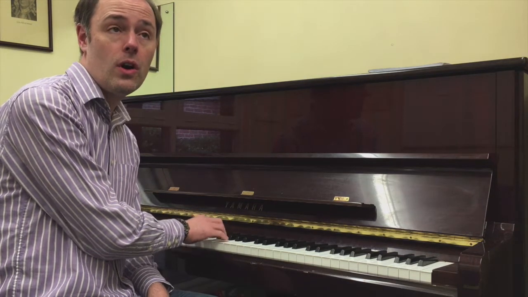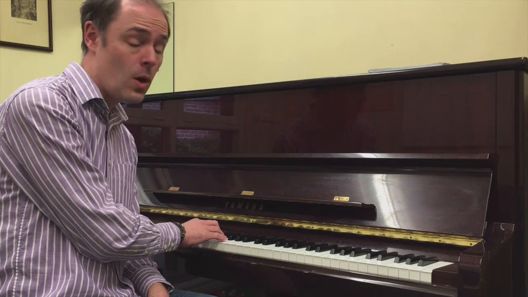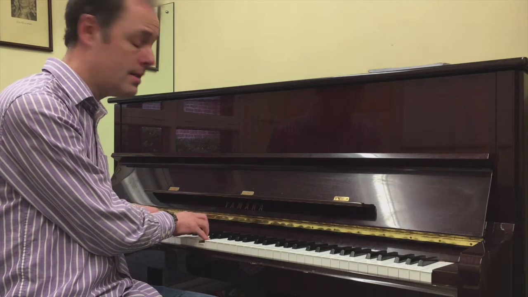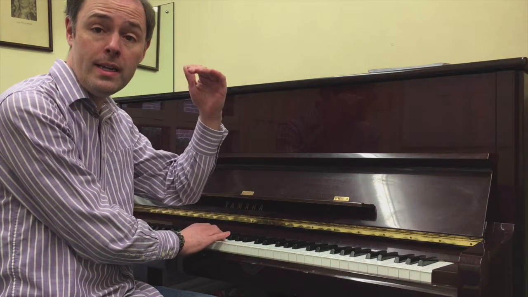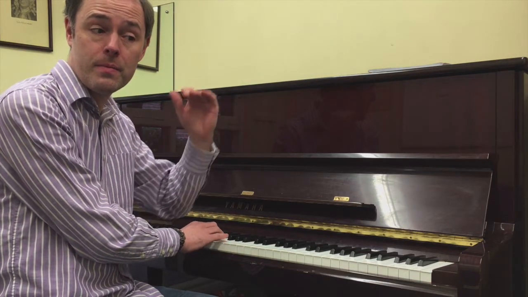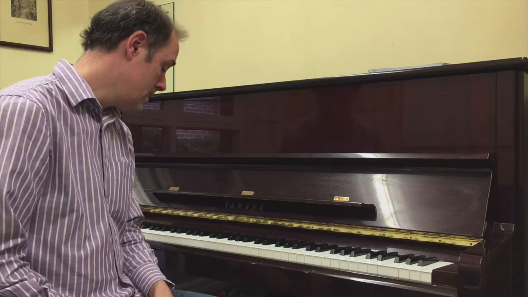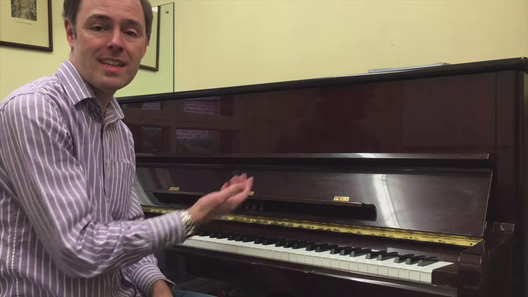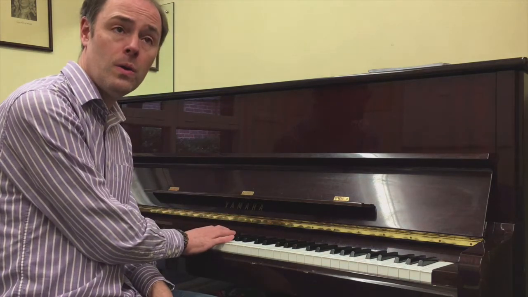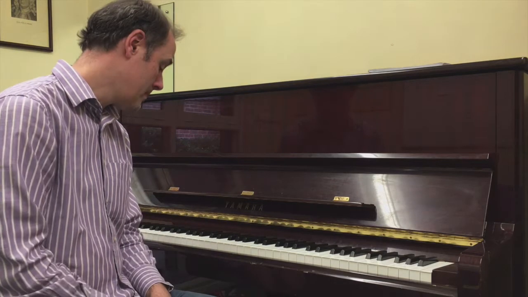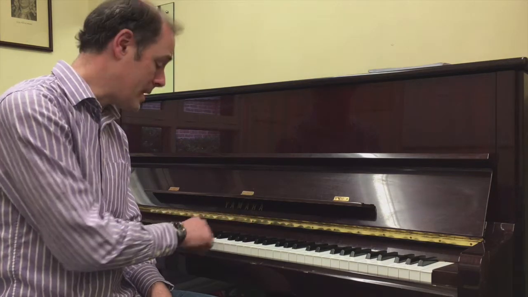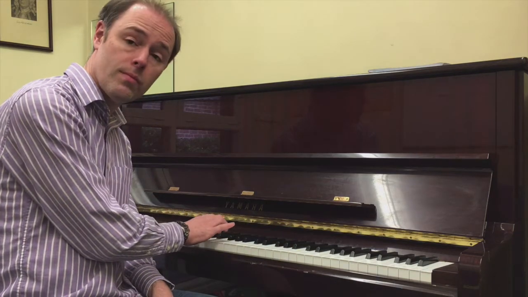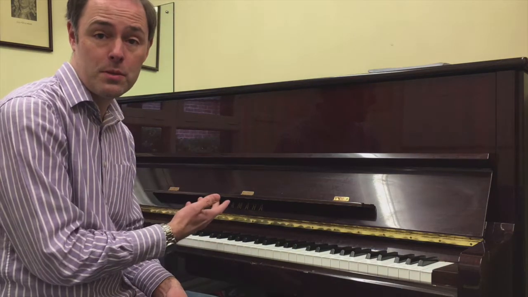If you know the song, oh when the saints, oh when the saints, oh when the saints go marching, oh when, it starts with that 3rd. Oh when, so I can play any note, oh when, there's my major 3rd. Of course, arpeggios start with a major 3rd as well. So you've heard that sound before.